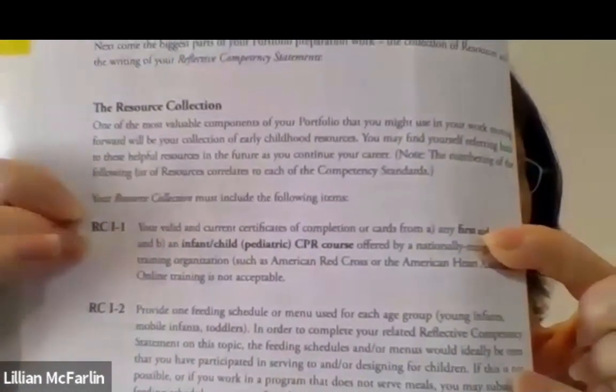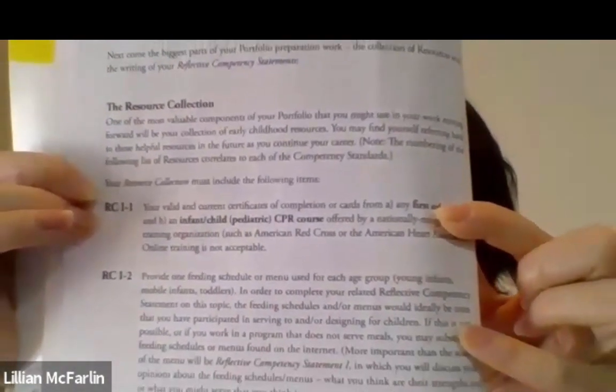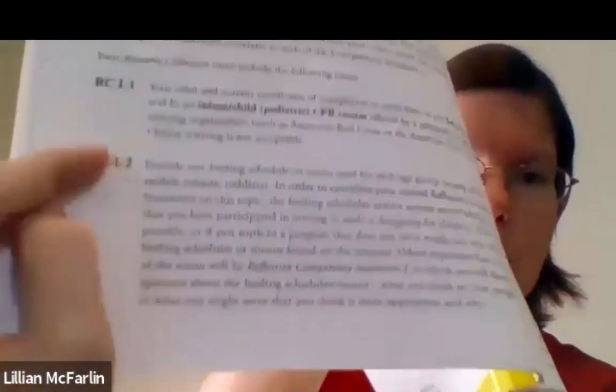But that is the first thing, RC11. Okay. Your first aid and infant child CPR documentation, and it has to be current. You can't get it from 5 years ago. Your next part is RC12, which is on the bottom of page 14.